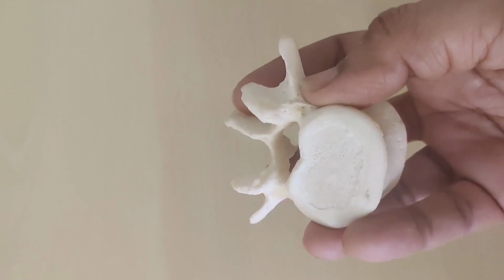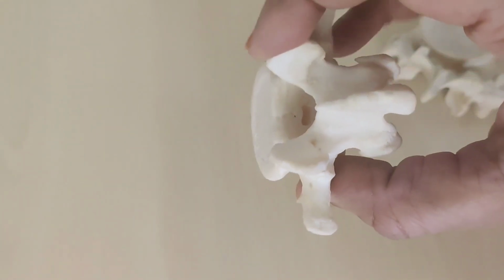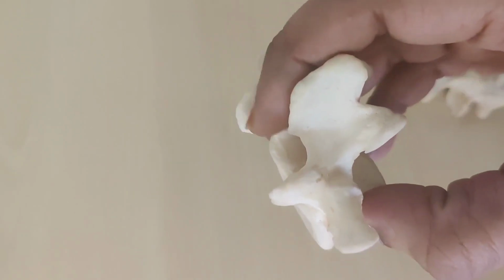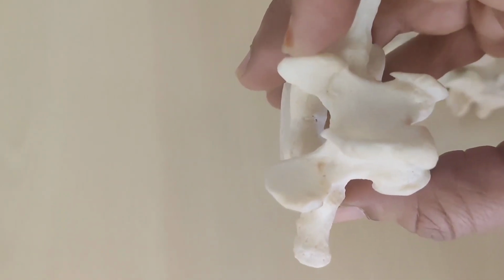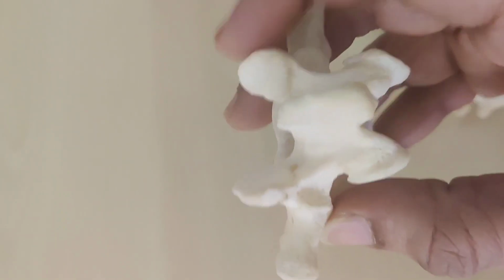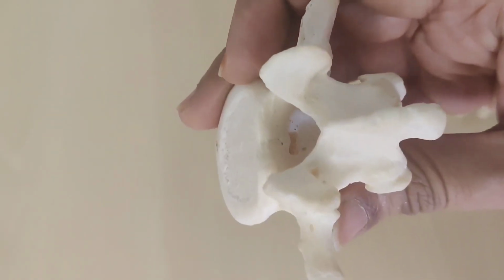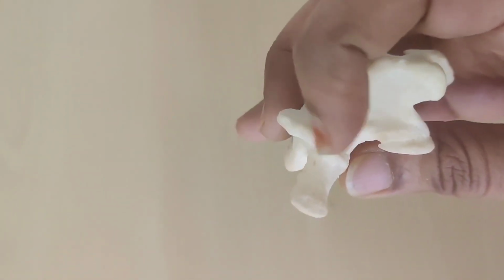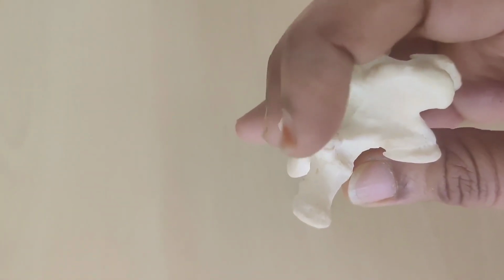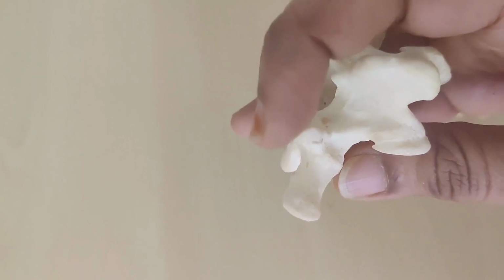Then we have the superior articular processes. These are the superior articular processes. They bear the facet for articulation with the inferior articular processes of the vertebra above. These facets are directed backwards and medially, we can see. Then the posterior margin of the superior articular process bears this tubercle, this process. This is known as the mammillary process.